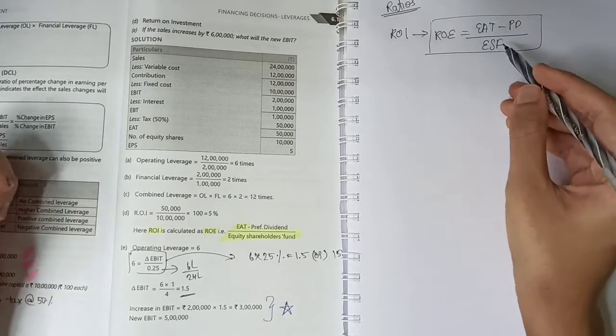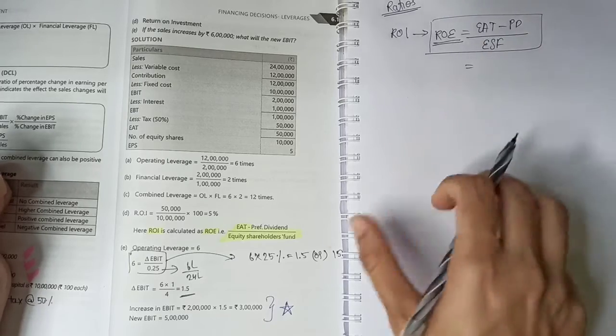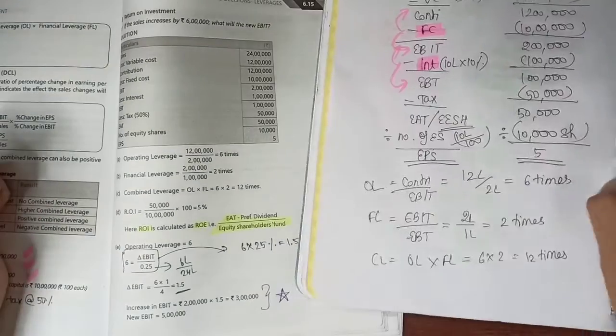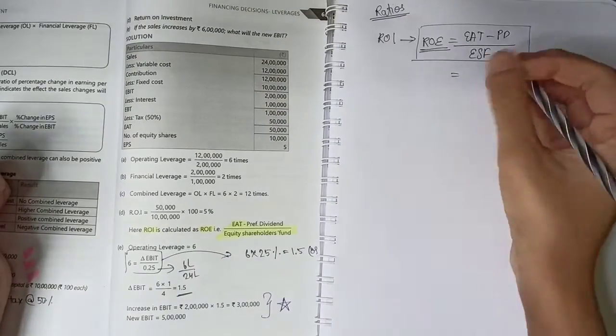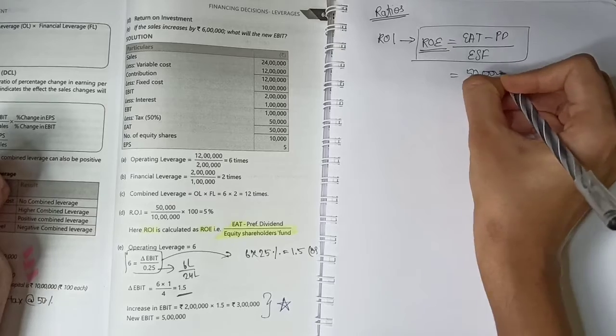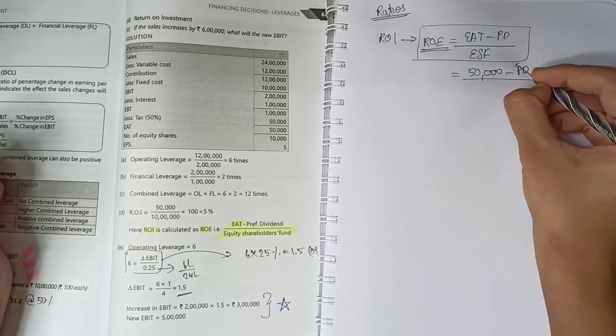Okay, so in this they tell you that you have to find out your return on investment. So what is your earnings after tax? You have to see what the earning after tax is. It is 50,000 rupees. You don't have any preference dividend because you don't have any preference share capital. That means this is 0.